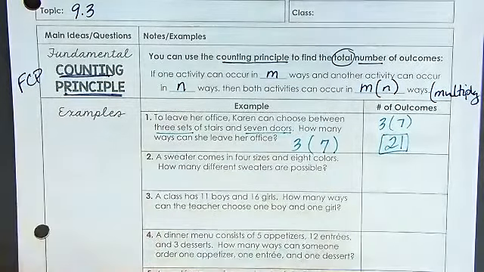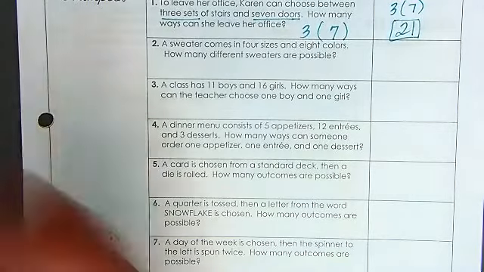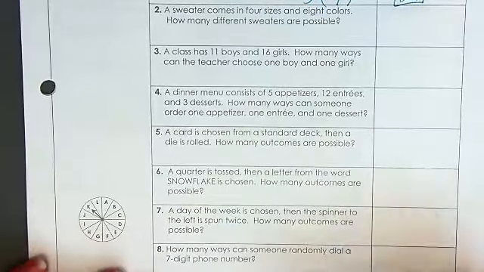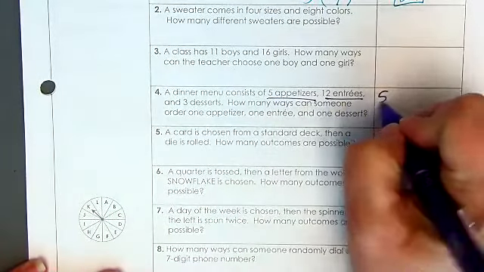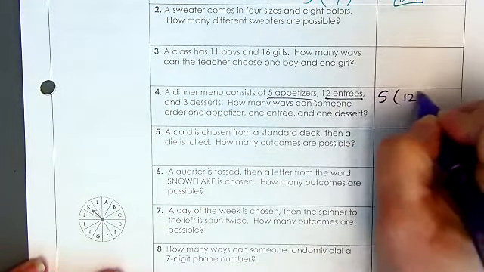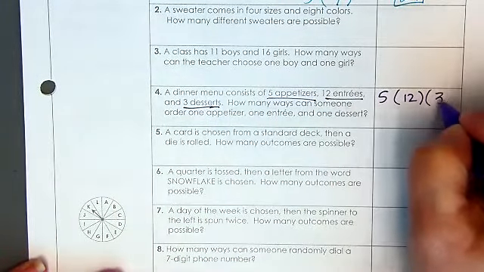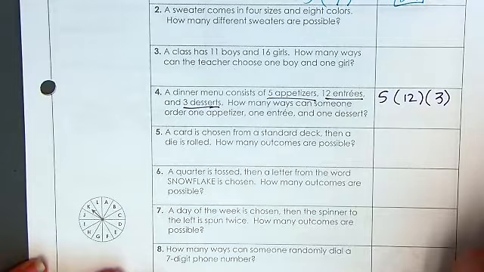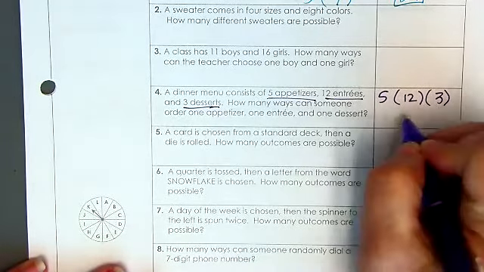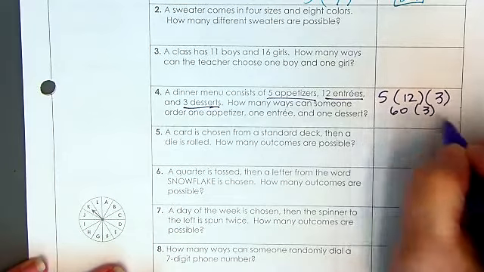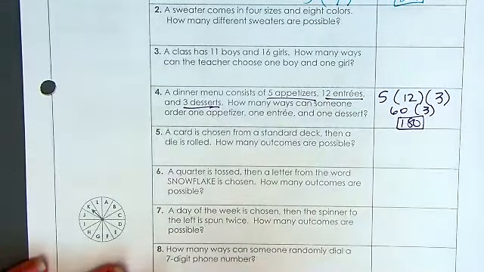Jumping down to number 4. We have a dinner that consists of 5 appetizers, 12 entrees, and 3 desserts. So I'm doing 5 times 12 times 3. It's all multiplication, so I can do whatever multiplication is easiest. 5 times 12 is 60. 60 times 3 is 180. So my final answer is 180.